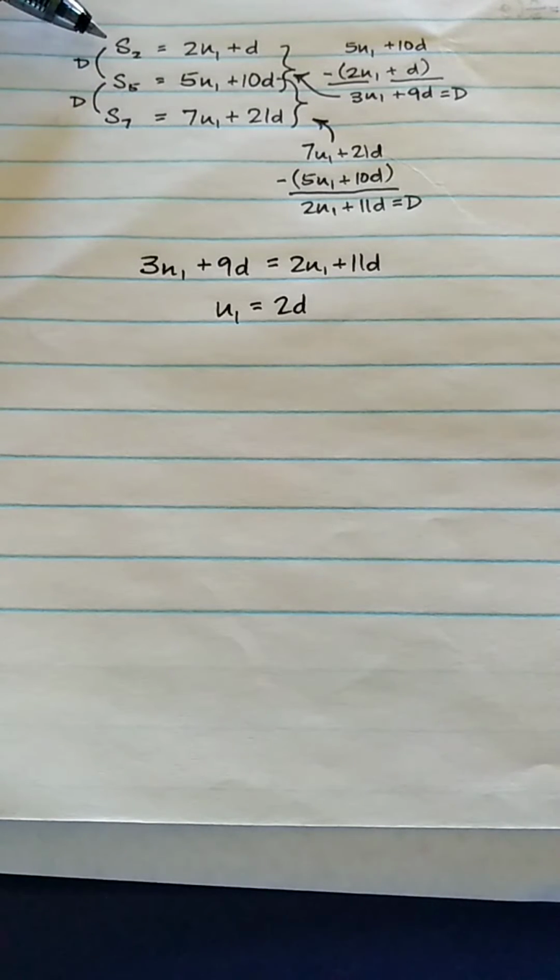The first, second, and third terms of this newly created sequence would in fact be as follows. I'm going to rewrite my sum of the first two terms, substituting 2d for u sub 1. Make sense? So there's my 2u sub 1, and there's my 2d. I'm going to substitute it. So I had originally this 2, but now I'm going to have 2 times 2d, and that gives me 5d.